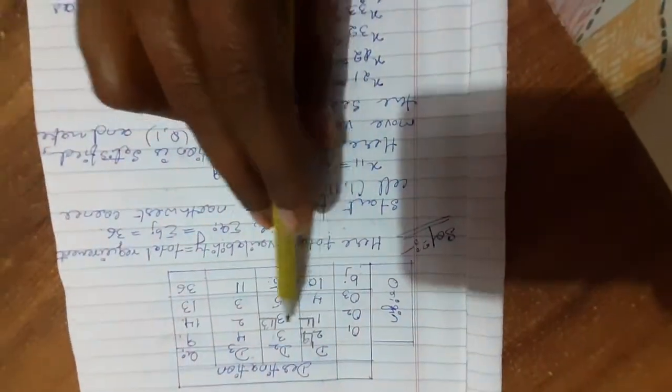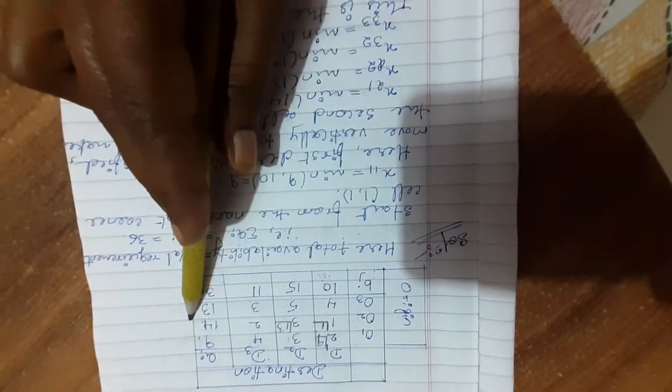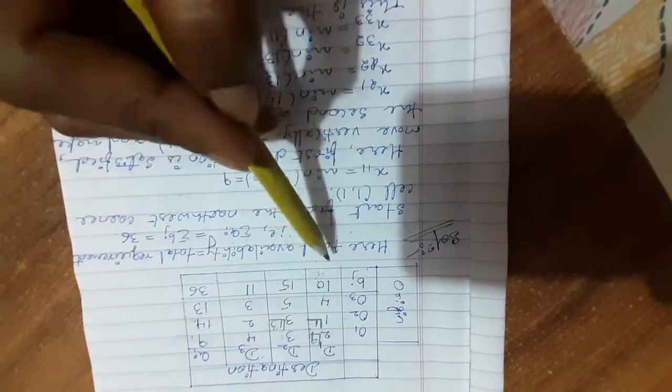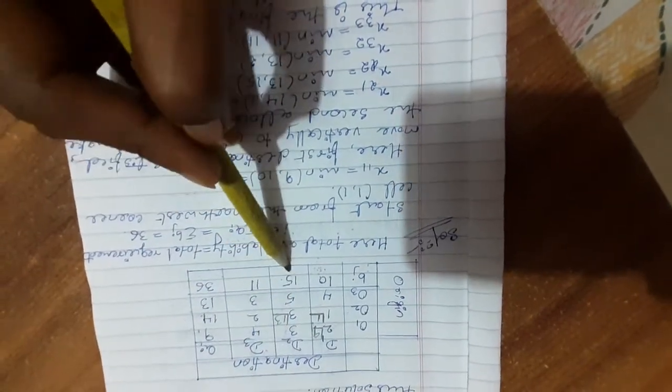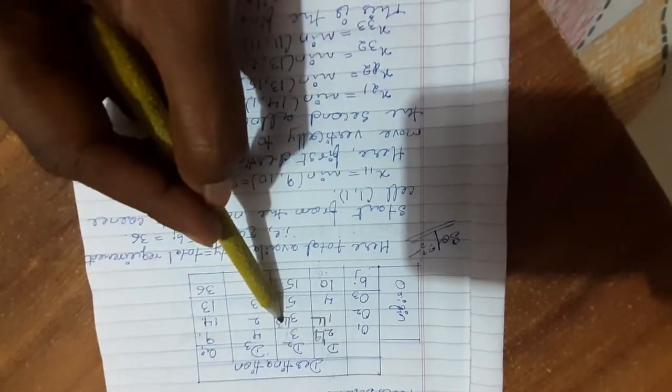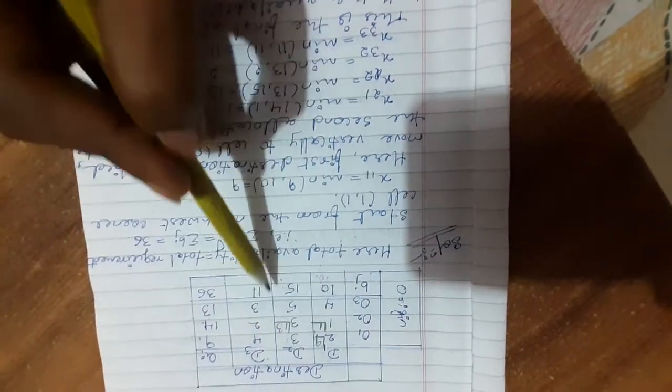Now 1 plus 13 is 14, so the second row is satisfied and the first column was satisfied. In the second column, out of 15 we have allocated 13. What is the balance now? 15 minus 13 is 2.